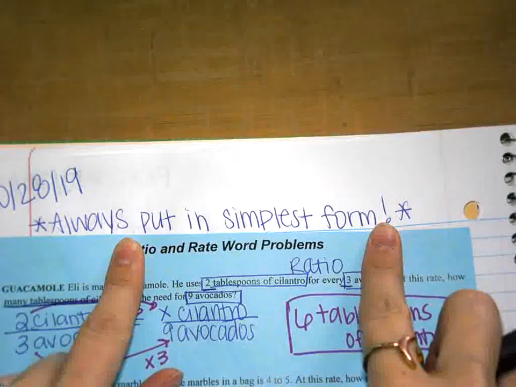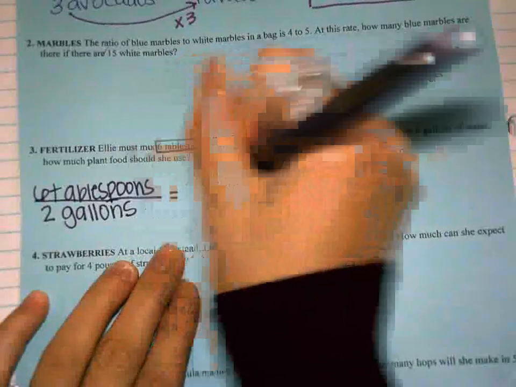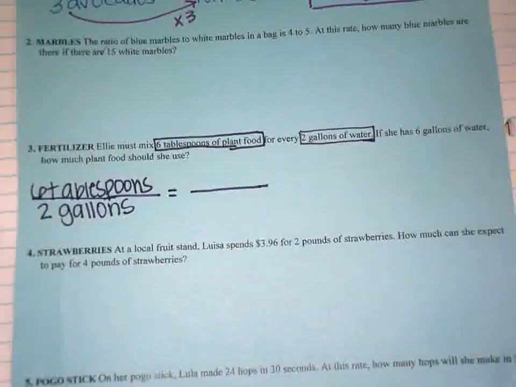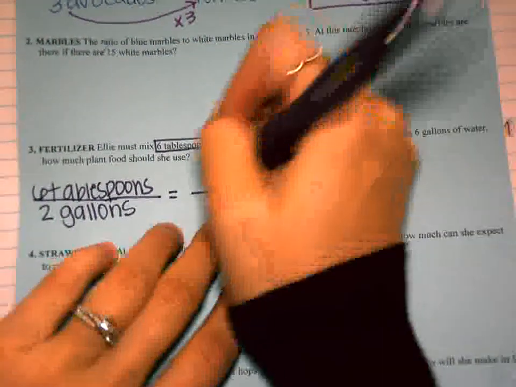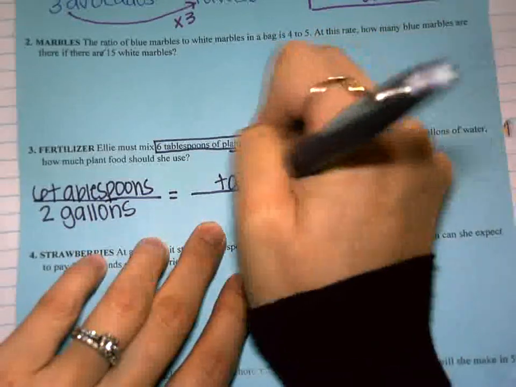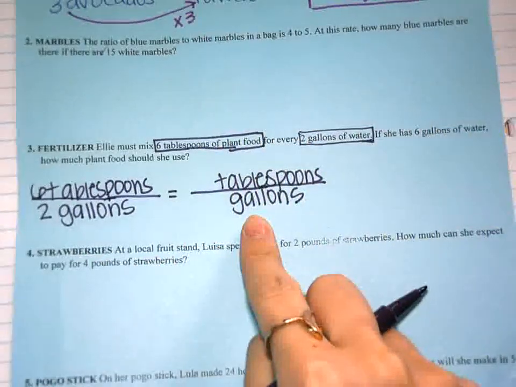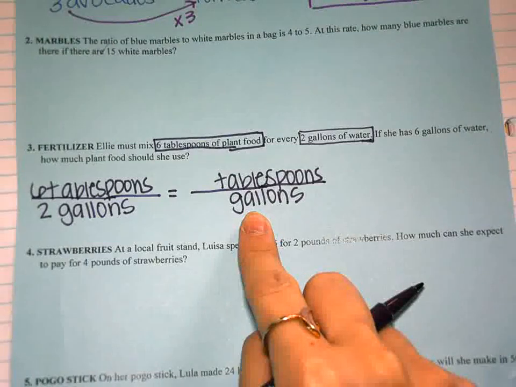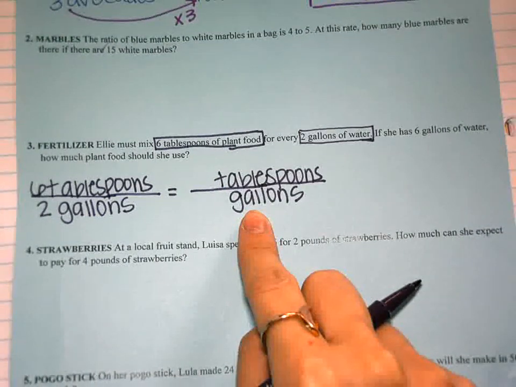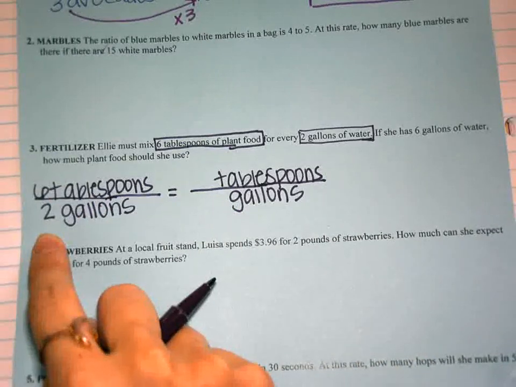Okay, what did we say earlier? We must always do what? Okay, so everyone, can this problem be simplified? Yes. So I'm going to put equals, and now I'm going to simplify it. So everyone simplify it for me. Don't forget to keep your labels with it. What number can I take out of 6 and 2, everyone? 2. I can divide by 2.